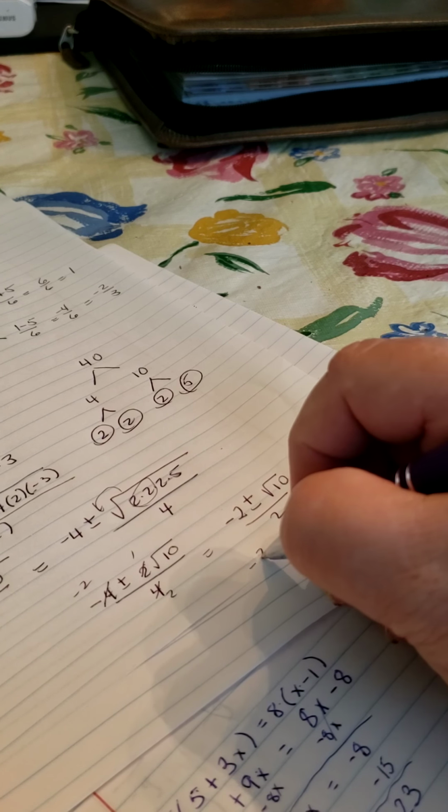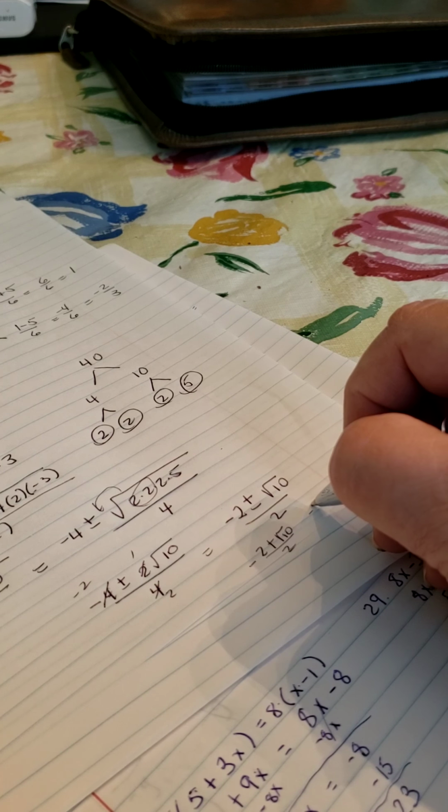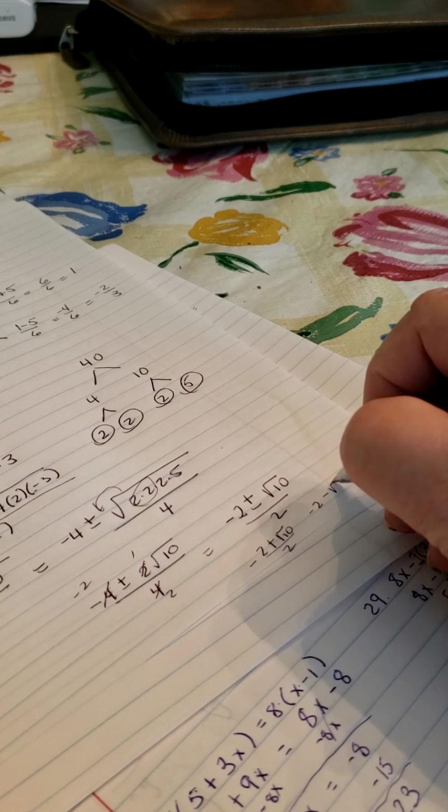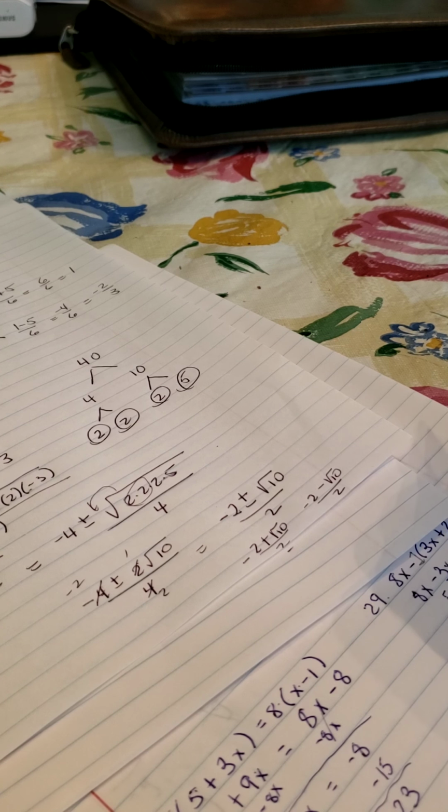So I have -2 plus the square root of 10 over 2, and -2 minus the square root of 10 over 2. And that becomes my 2 answers. And that finishes up the lesson on 1.2. So you should now be ready to go to my math lab and do this assignment.